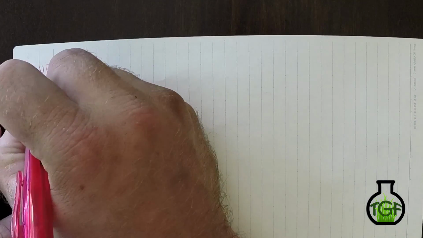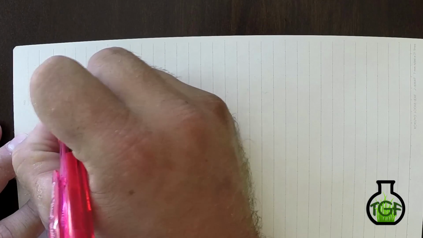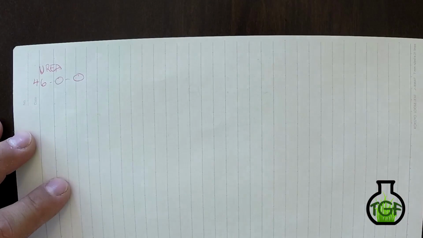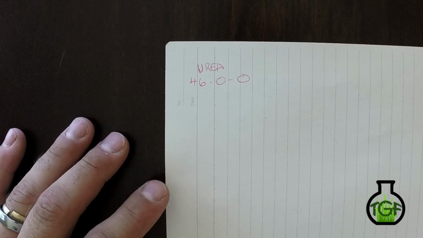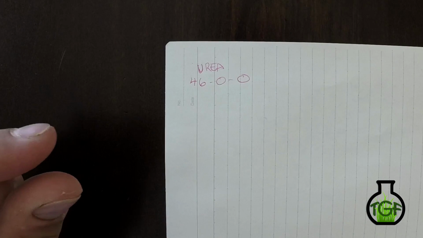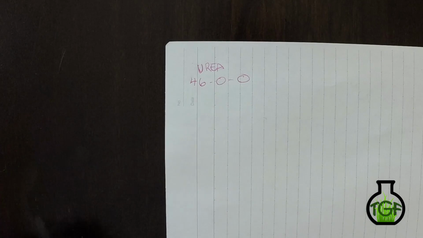This comes in at a 46-0-0. If you've ever seen a bag of urea, it is just a white prill. Usually it comes in pretty small particle size. It's easy to spread. It's easy to dump into your tank and dissolve it in the water so you can make a foliar application.